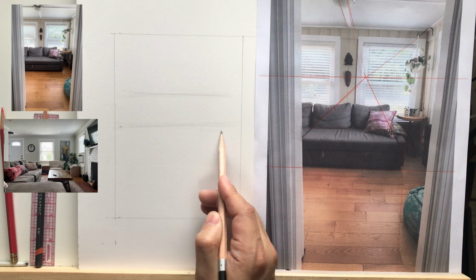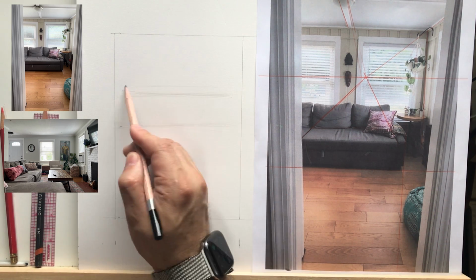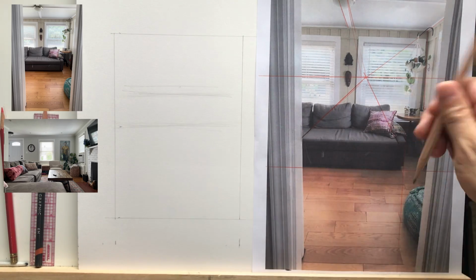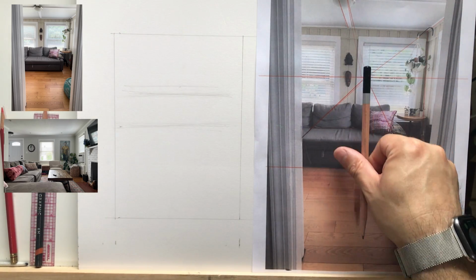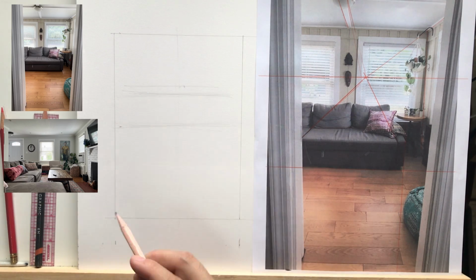So that's about halfway. And so I would say maybe this is more like 3/4. A look at the center of this composition. It's slightly off the middle. So if this is the middle, maybe it's more like this.